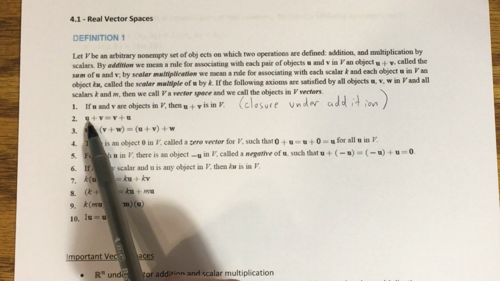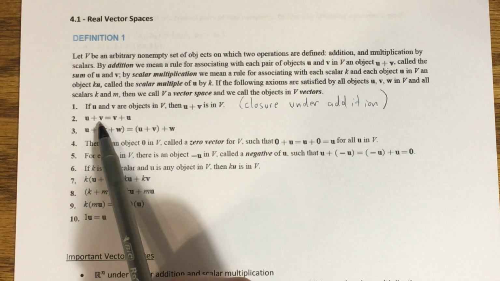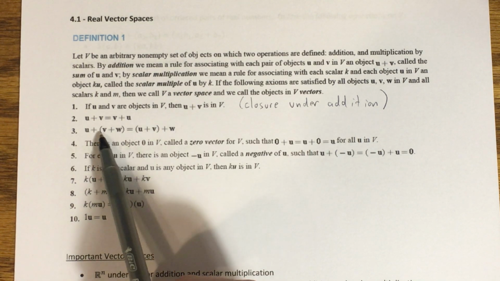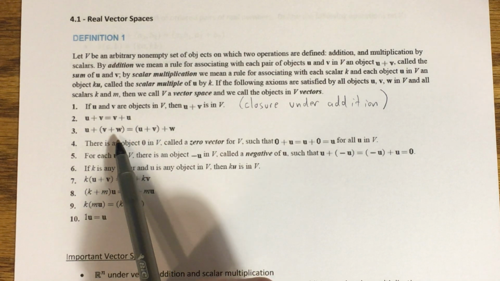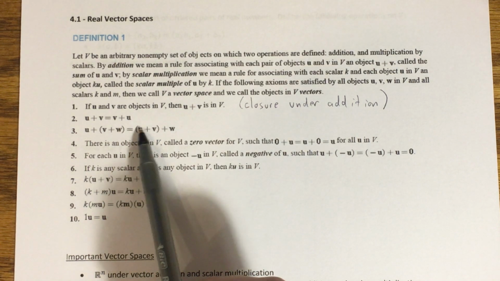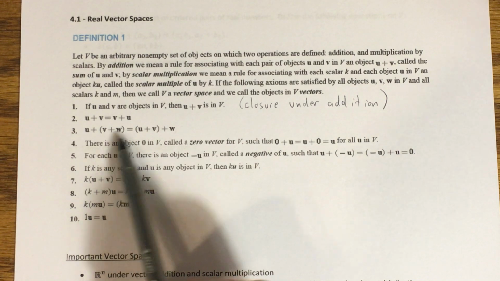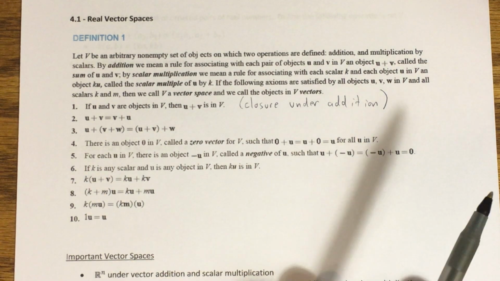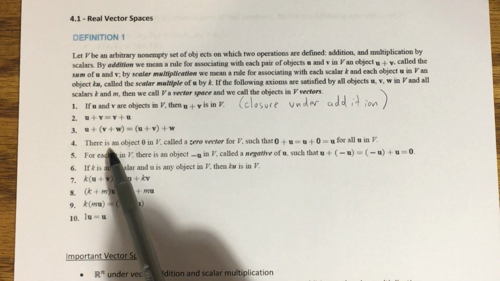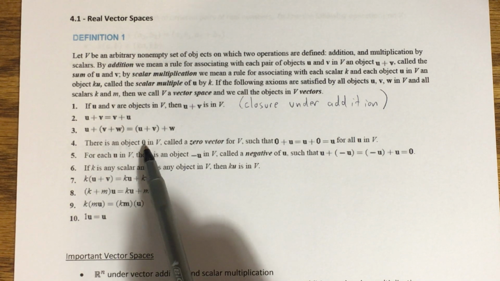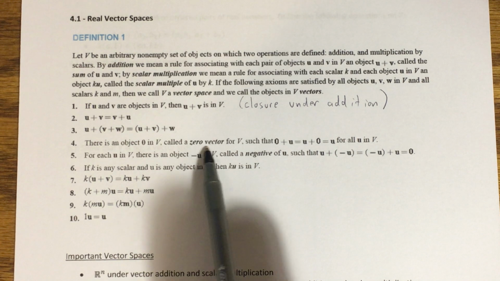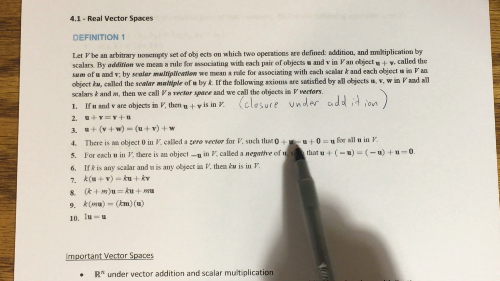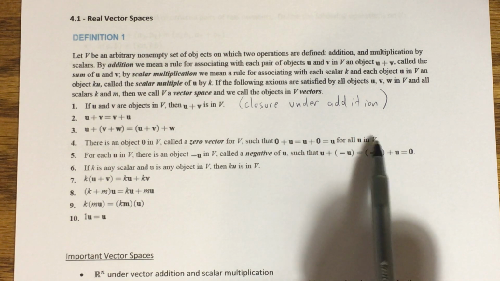Here, axiom 2, we have to have the commutative property for addition. So u plus v should always equal v plus u. Axiom 3 is the associative property for addition, which we are familiar with from our matrices. We showed that vectors in Rn had this property. Real numbers have this property with real number addition. That has to exist in any vector space as well. Axiom 4, there has to exist some object which we're going to notate by a bolded 0, and we call that the zero vector for V, and it satisfies this property: 0 plus u equals u plus 0, which equals u for any u in V.